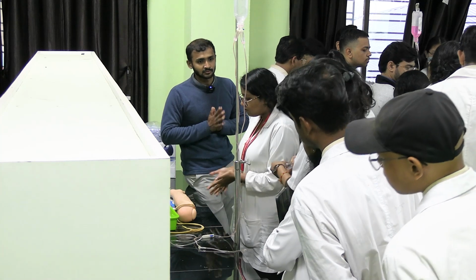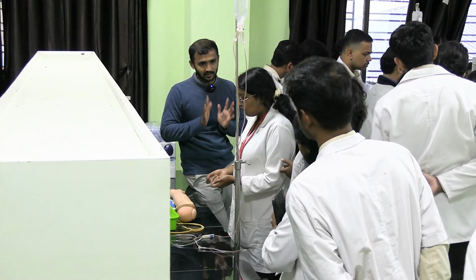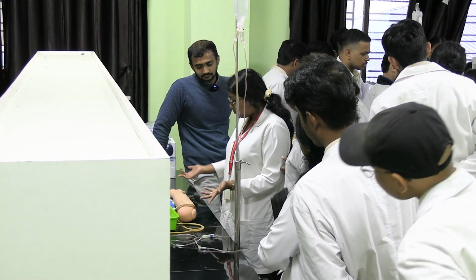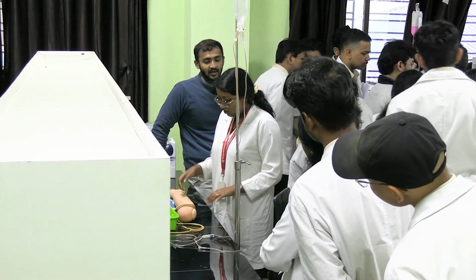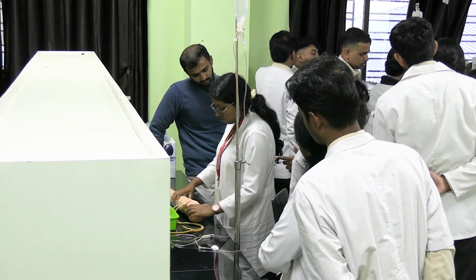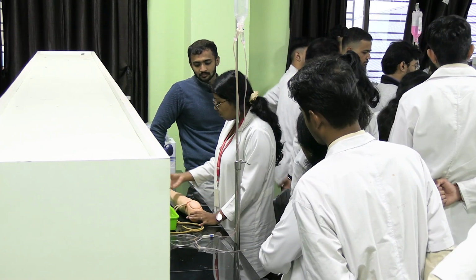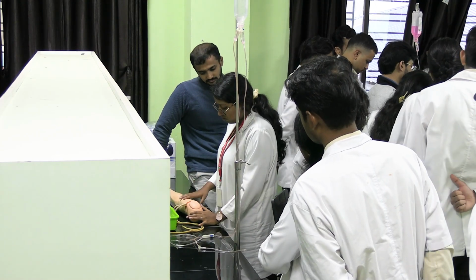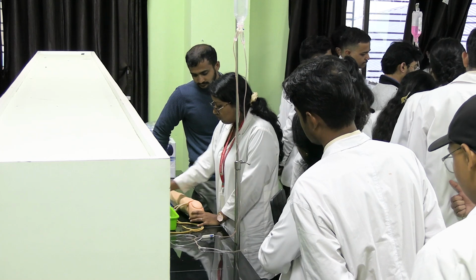Hand washing. You know the 7 steps of hand washing. Then wear the gloves. Then aseptic precautions. First we'll locate the position for IM. What is the location? Deltoid muscle. Then we'll do the aseptic procedure.